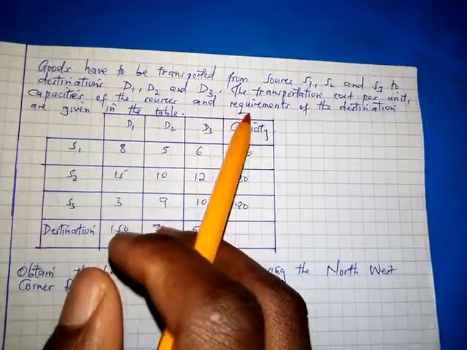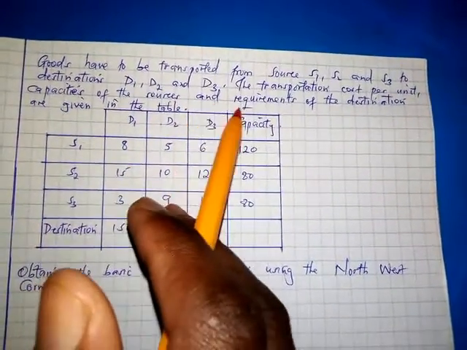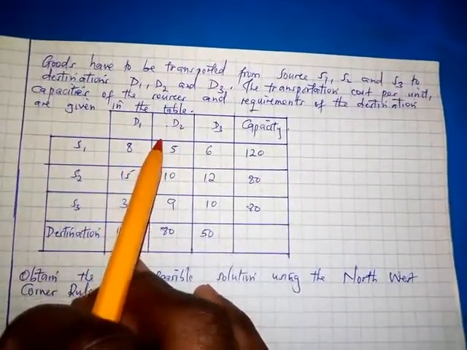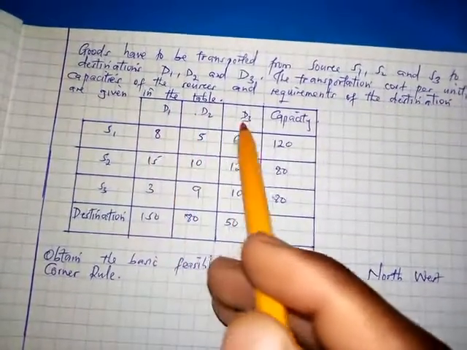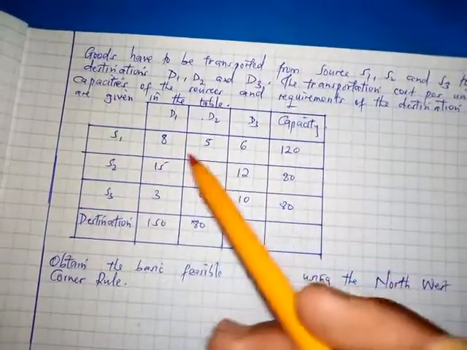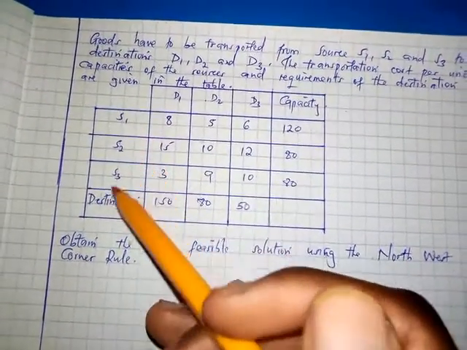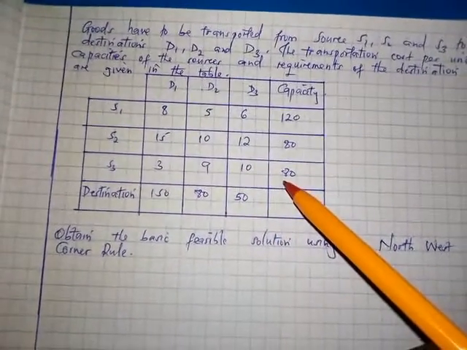The transportation cost per unit, capacities of the sources, and requirements of the destinations are given in the table. This is the table. We have D1, D2, D3, the capacity, and the sources S1, S2, S3, and the destination requirements are given here.